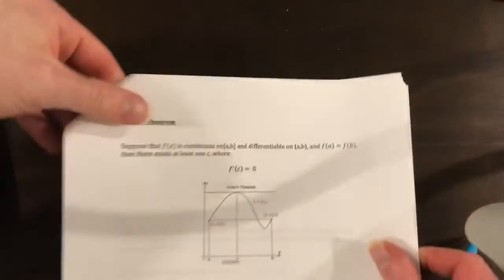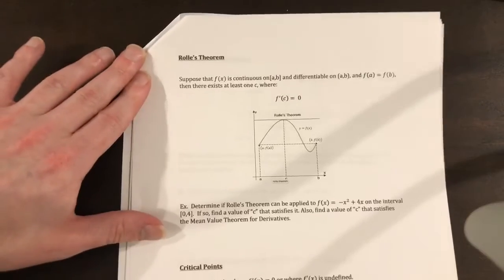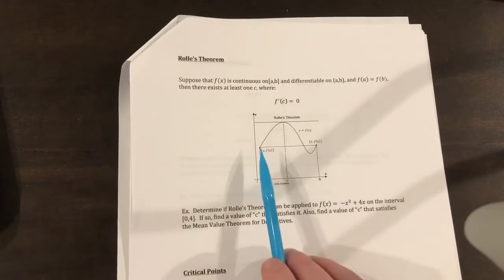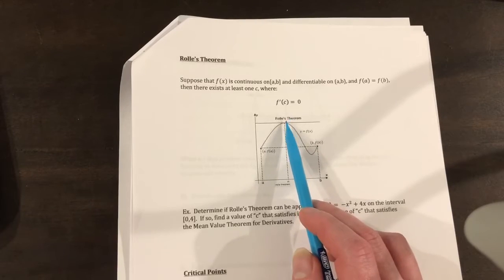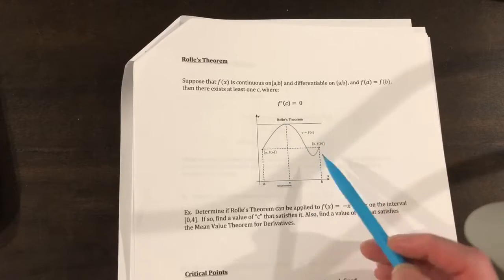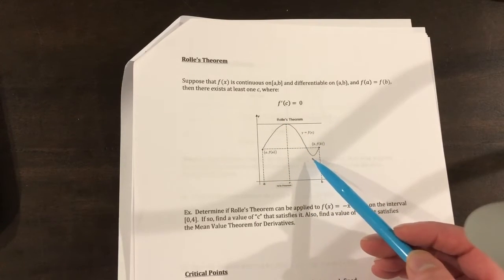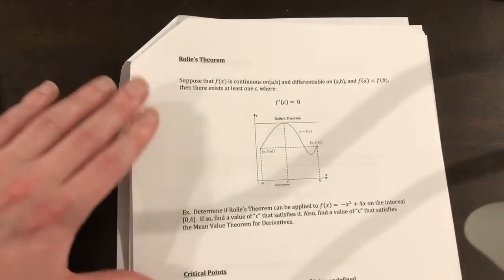Okay, on to the next theorem, Rolle's theorem. Rolle's theorem says that if I have 2 points that have the same y value, there has to exist some point in between where f prime of c is equal to 0, which means we either have a max or a min. So this is just a good visual to be able to see what Rolle's theorem illustrates.